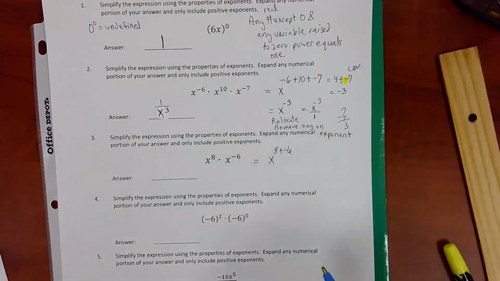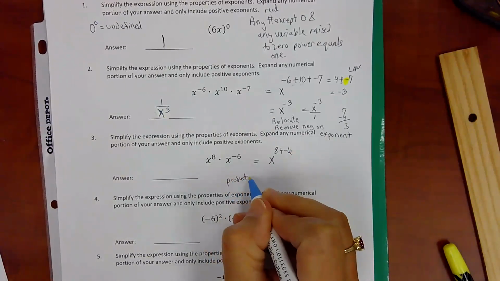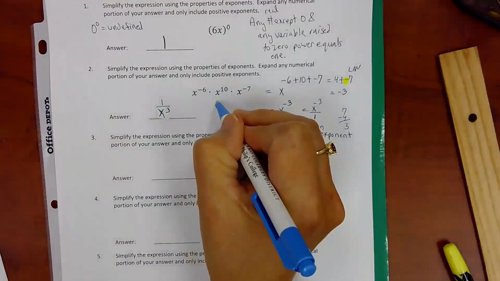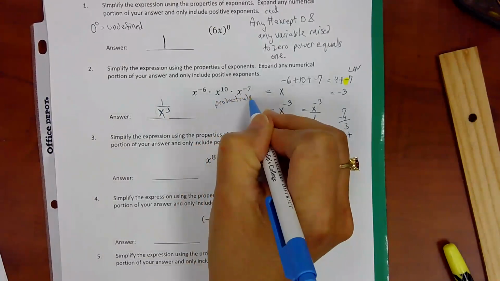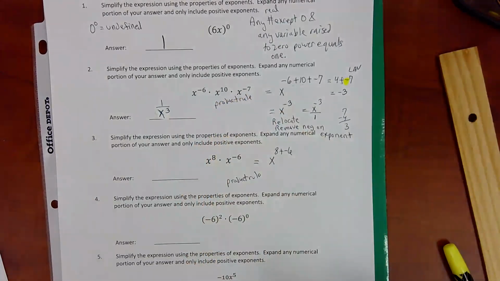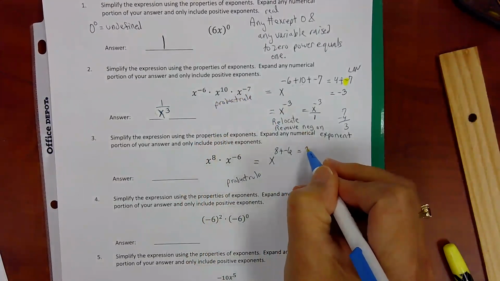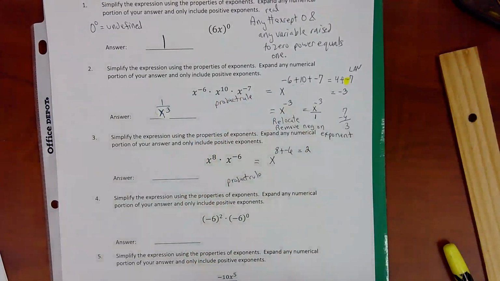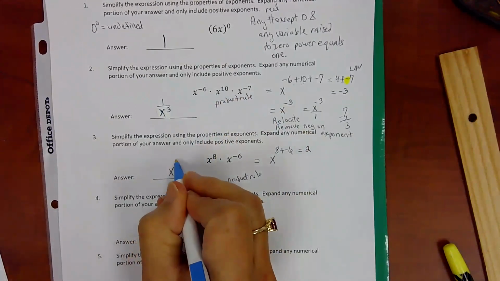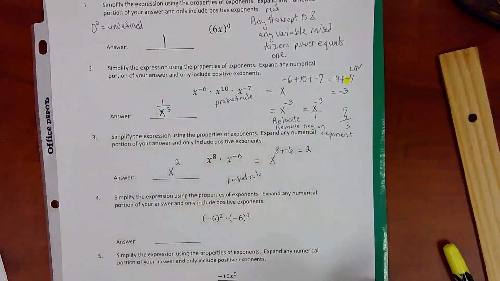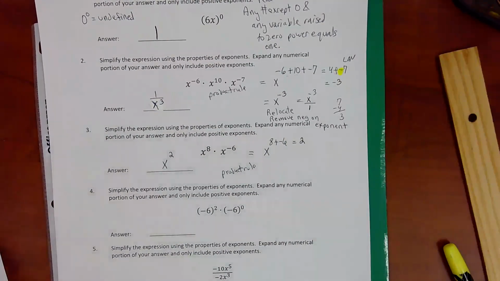Okay, so we're using the product rule, which was the same rule we used over here as well. Okay, so if you add 8 plus negative 6, that will give you 2, right? 8 plus negative 6 is 2. And so on the computer, you're going to type x to the second power, x squared. On the computer, you type that in. Okay.